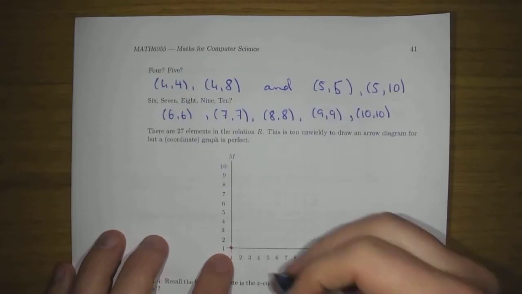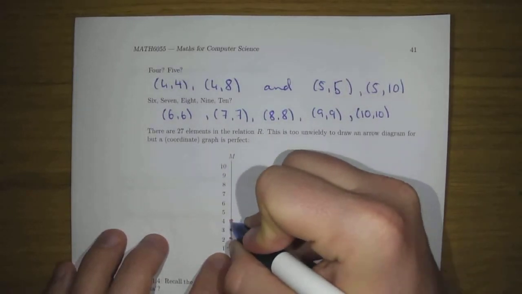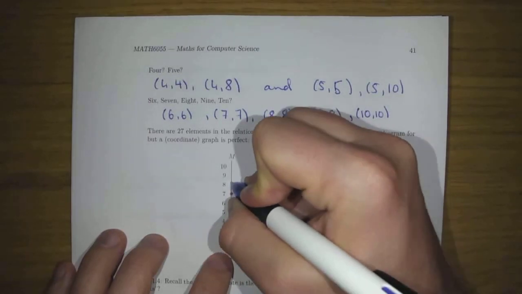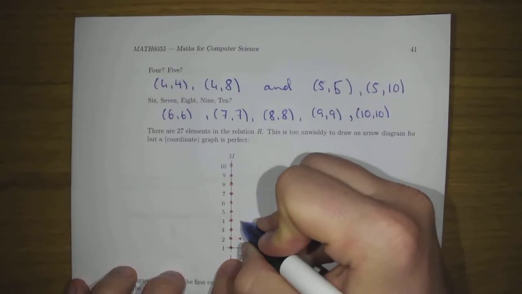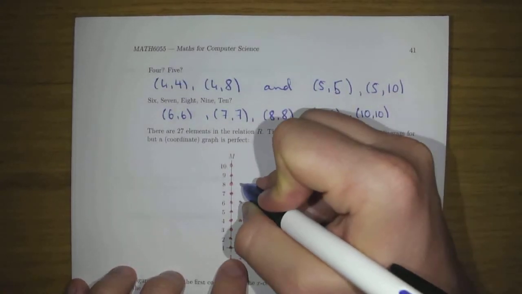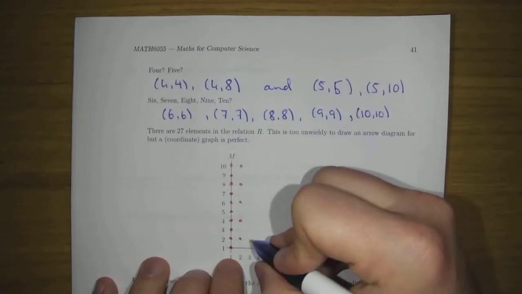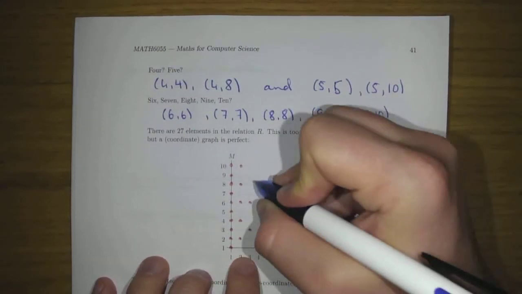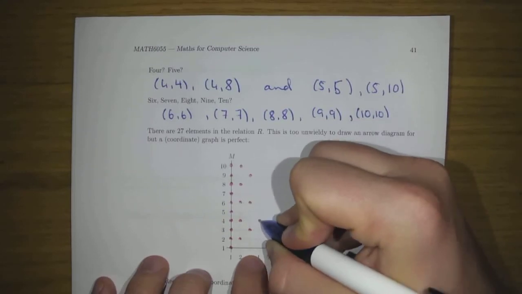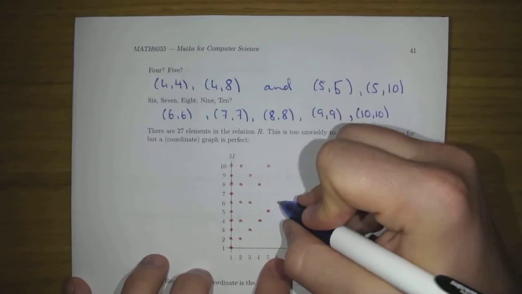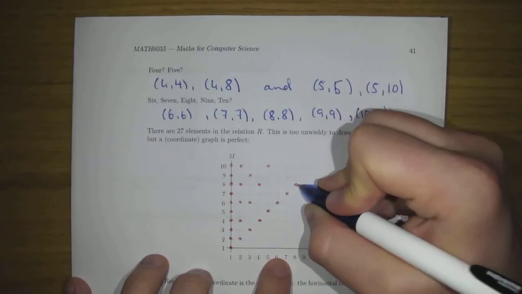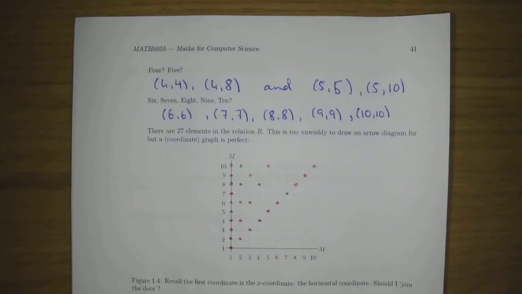1 is related to 2. 1 is related to 3. 1 is related to 4, 5, 6, 7, 8, 9, 10. We had 2 is related to 2, 4, 6, 8, 10. 3 is related to 3, 6, 9. 4 is related to 4 and 8. 5 is related to 5 and 10. And then we had 6 is related to 6, 7 to 7, 8 to 8, 9 to 9, 10 to 10. So that's everything there.